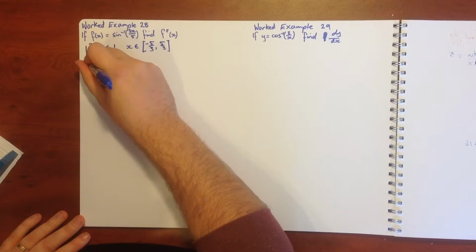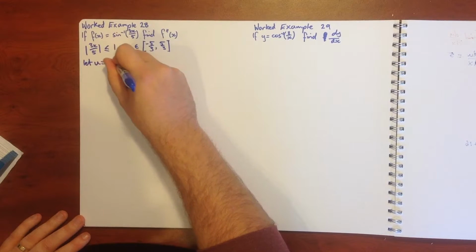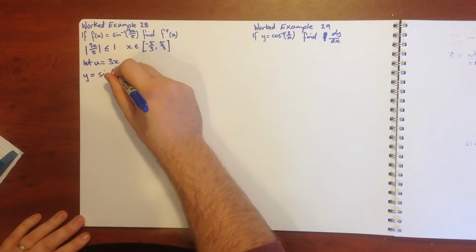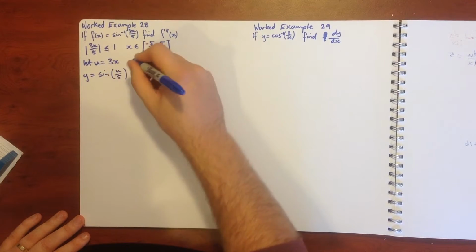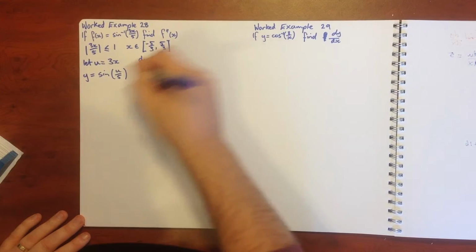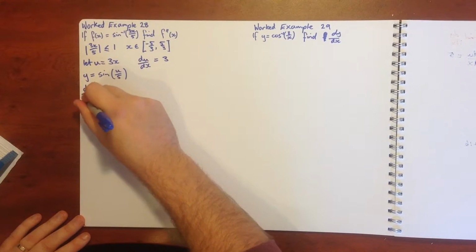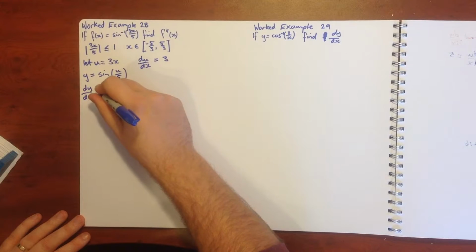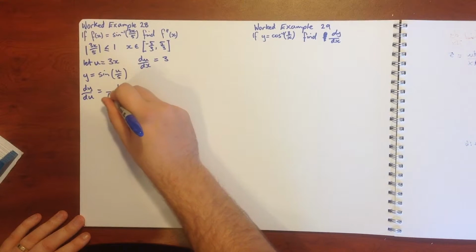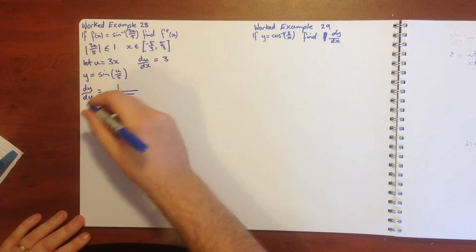Do our let u equal 3x, then y equals inverse sine of u on 5. So our du/dx is equal to 3. Our dy/du is equal to 1 over the square root of 5 squared minus u squared.